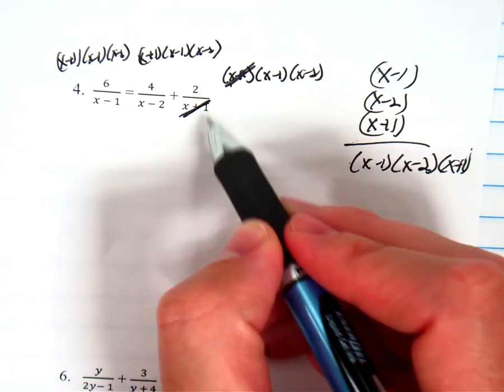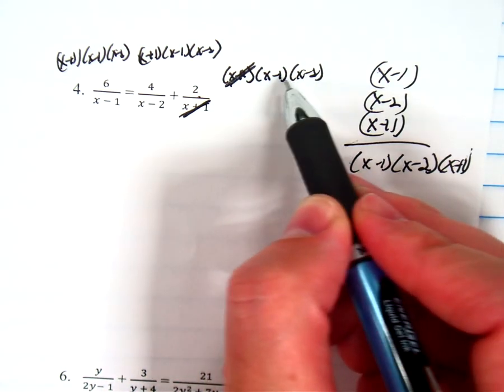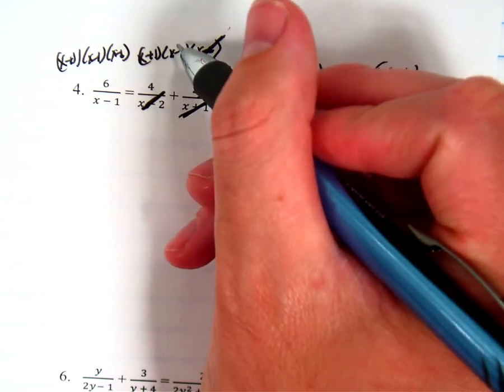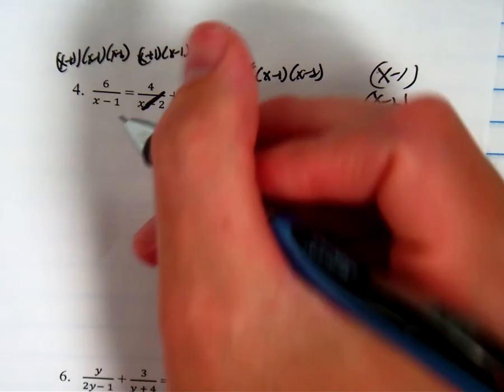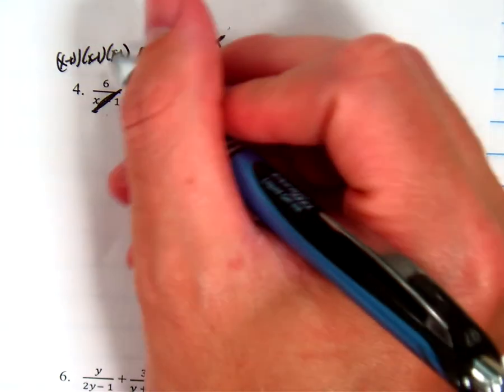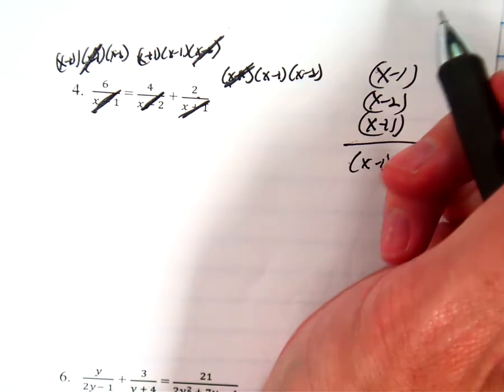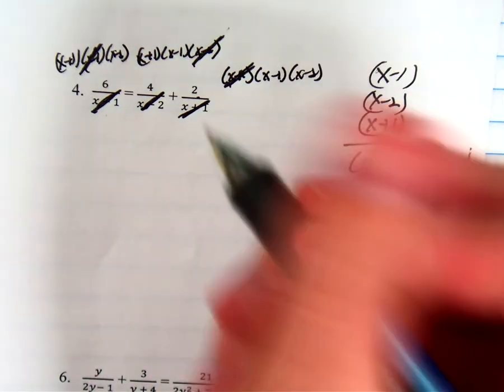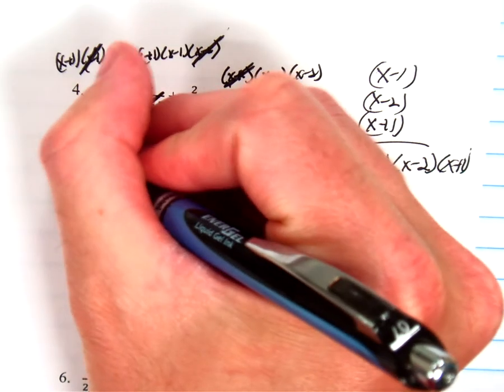Okay, so this is going to cancel out the x plus 1s, and we're going to have 2 times that group. This is going to cancel out the x minus 2s, and we're going to have 4 times this group. And this is going to cancel out the x minus 1s. Okay, and we're going to have x plus 1 times x minus 2 times 6.